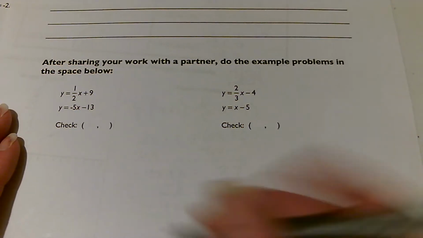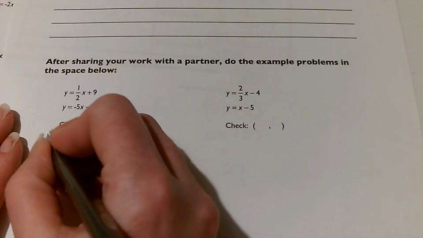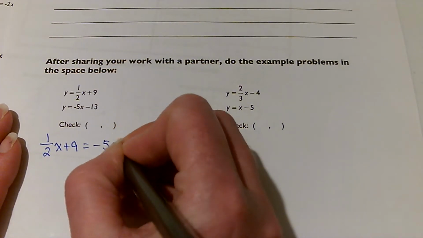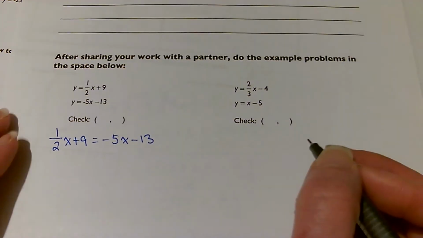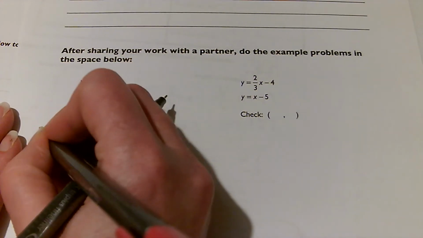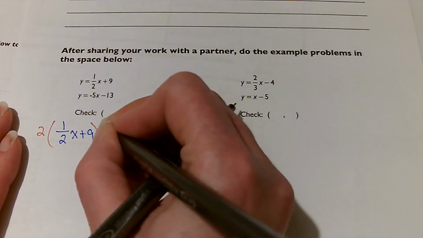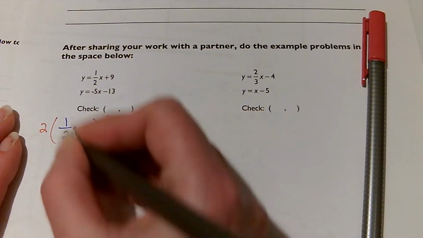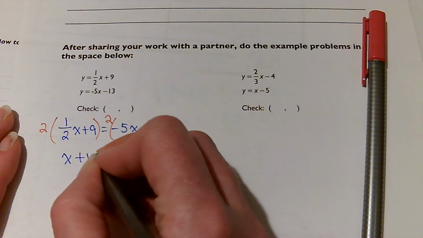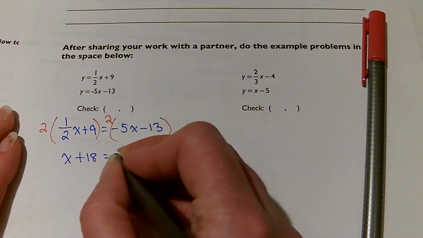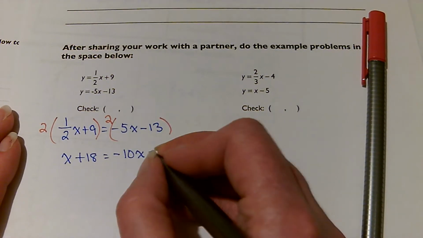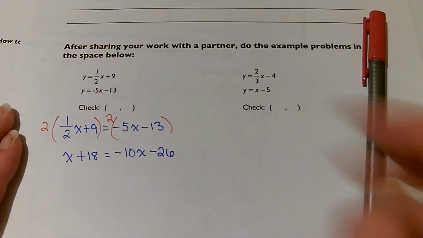So I'm going to do these algebraically because that's the way I like to do it. 1/2 x plus 9 equals negative 5x minus 13. To get rid of the fractions and make my life easier, I'm going to multiply both sides by 2. So that's going to give me 2 times 1/2 is 1x. 2 times 9 is 18. 2 times negative 5 is negative 10. Still has the x. And 2 times negative 13 is negative 26.